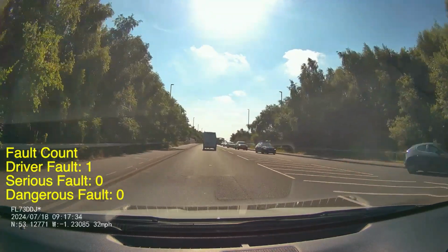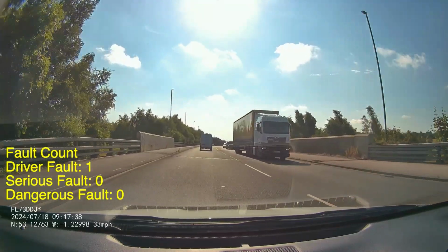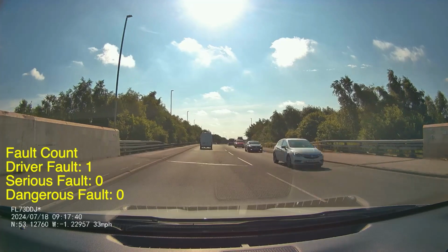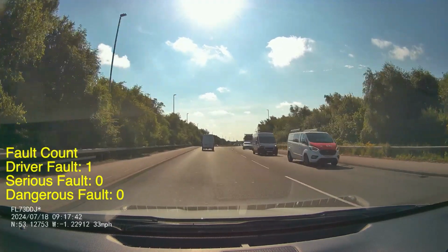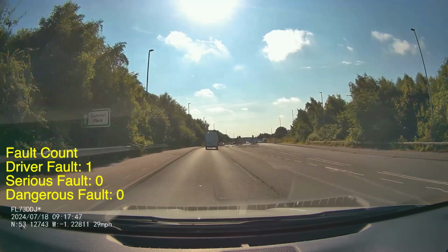In terms of the van in front, just maintaining a good following distance is essential here. You want to be able to stop if the van does, and being further back, you'll be able to see around it more effectively too. So the pupil's doing a really good job of that.